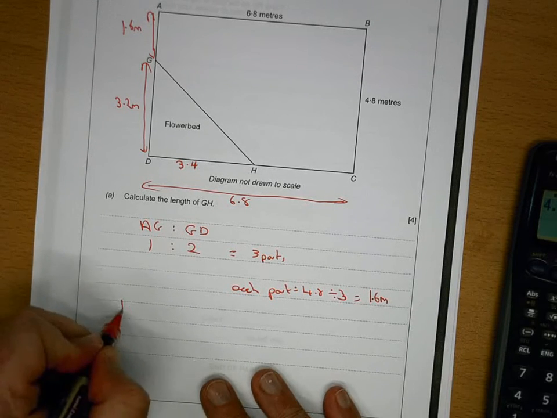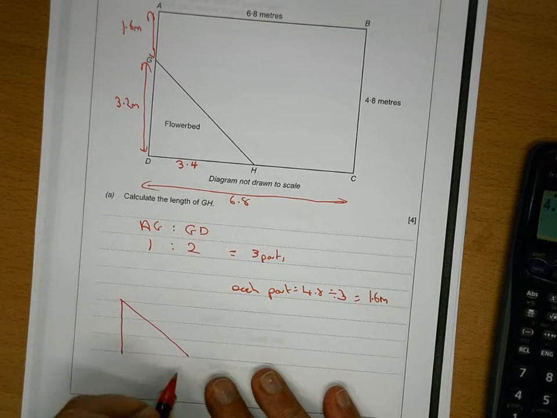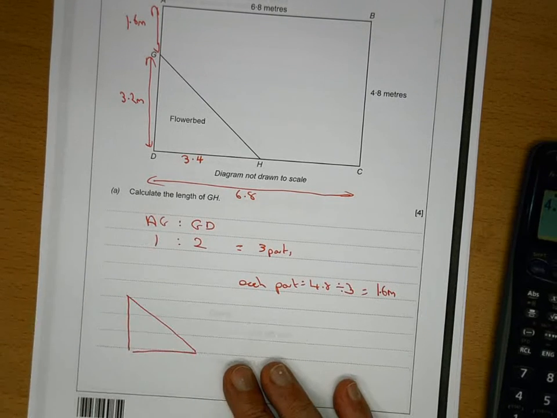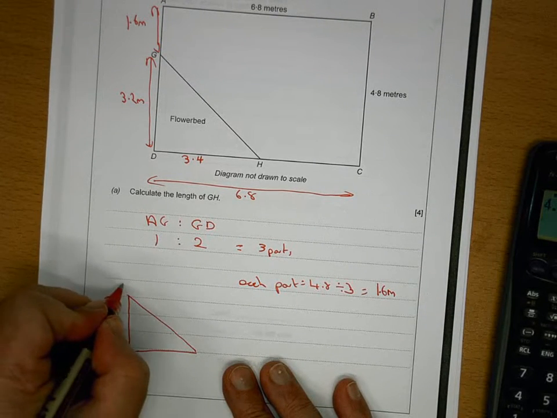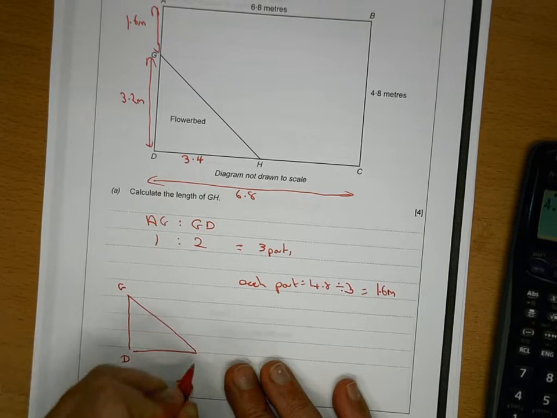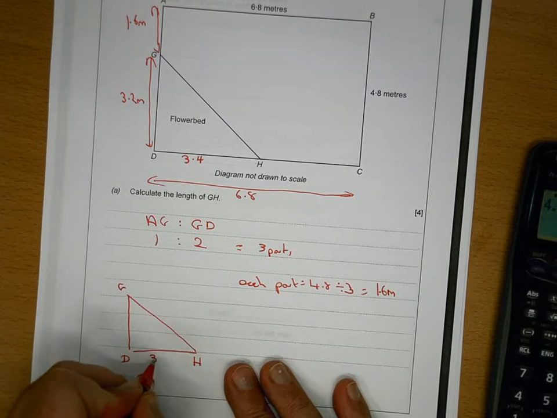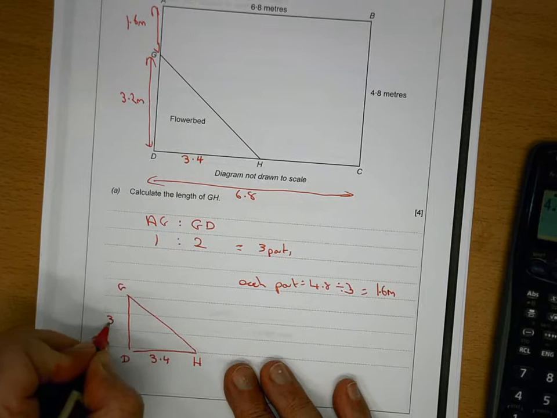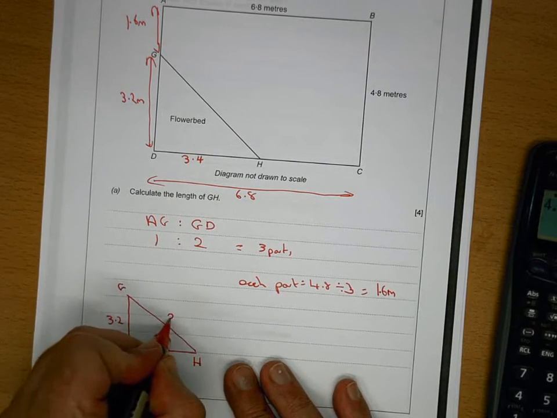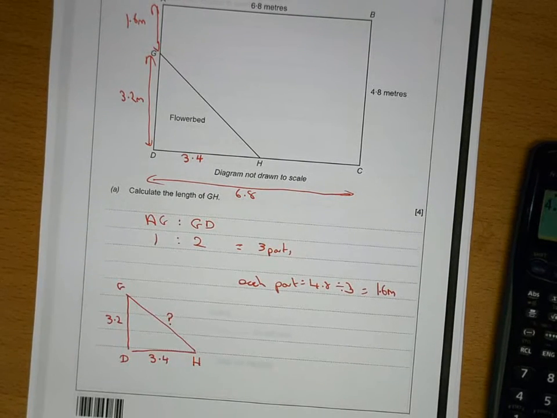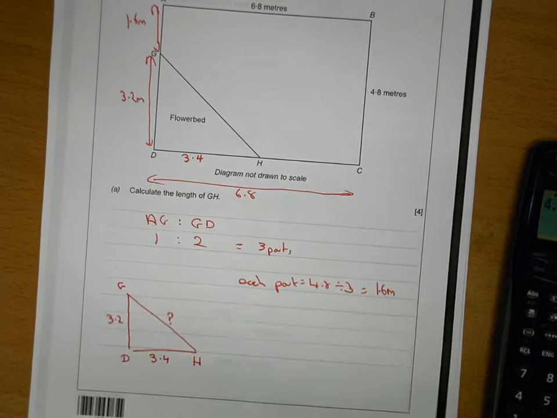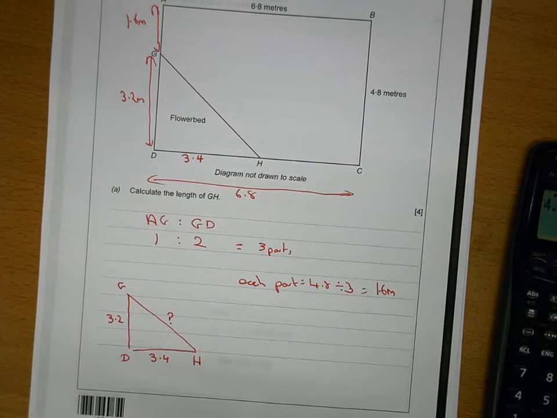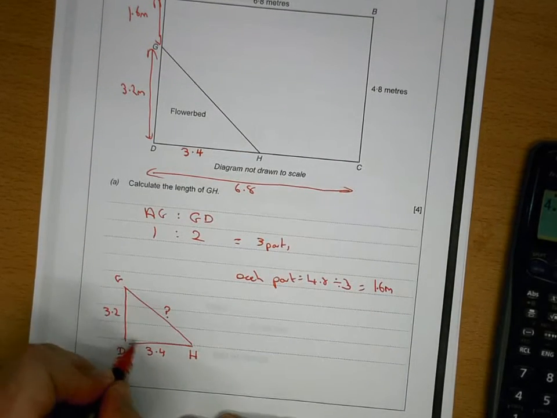So if I just redraw down here, what I know is that that is G, that is D, that is H, that is 3.4, that is 3.2, and I want to work that out. So it's either trig or Pythag. I don't know any angles, and it's not asking me for an angle, so it's not trig. So it's Pythag. With Pythag, you need to square the sides you know.